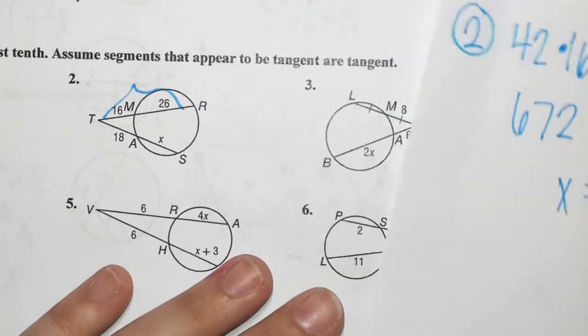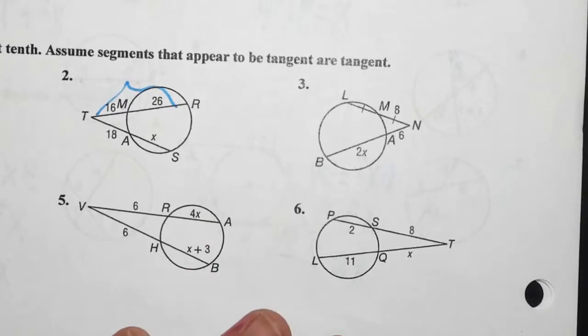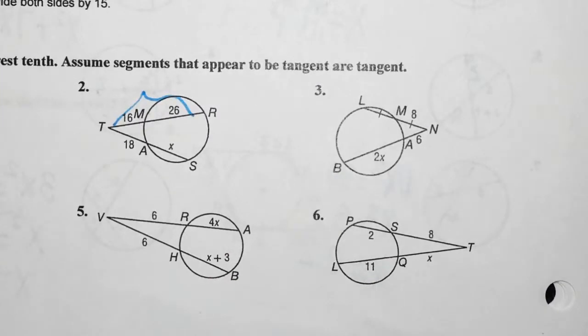Did y'all get 19.33? Okay, I want y'all to try 3 and 4. If you're done with 3 and 4, go on to 5 and 6.